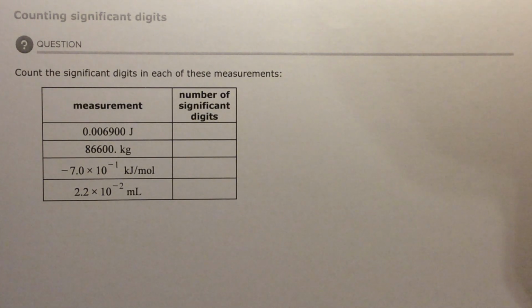Significant digits, remember, is basically dealing with zeros. So if you have a number like 21, there's two digits in 21. There are two significant digits in 221.